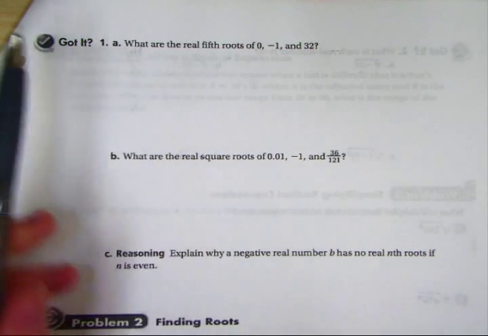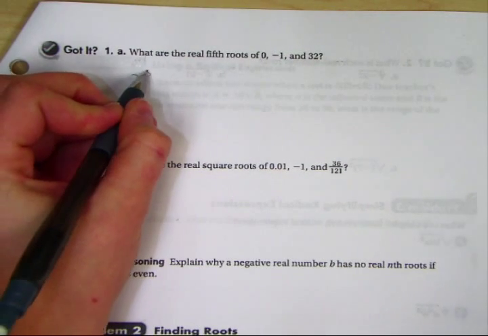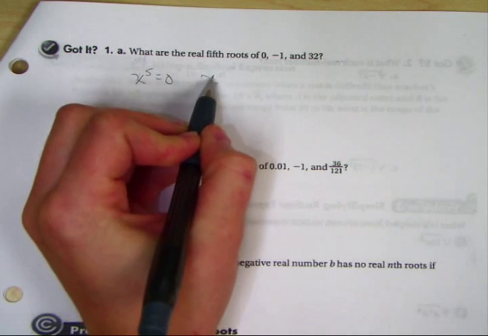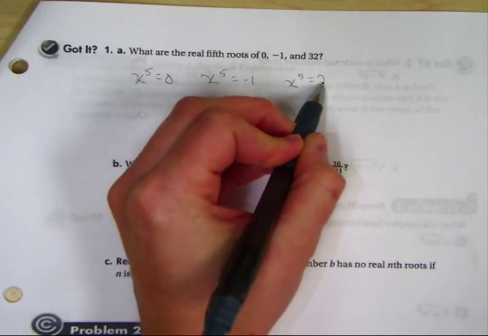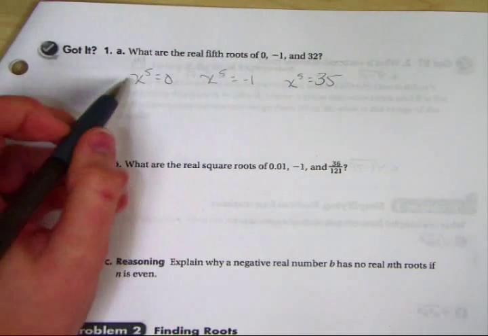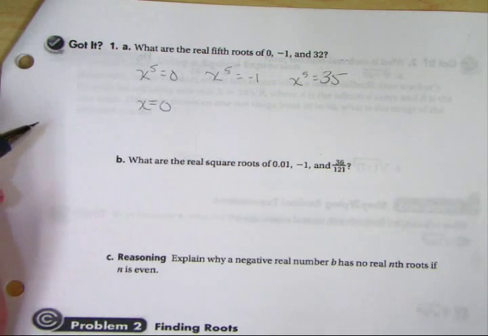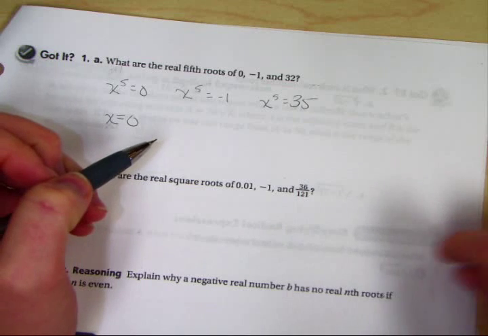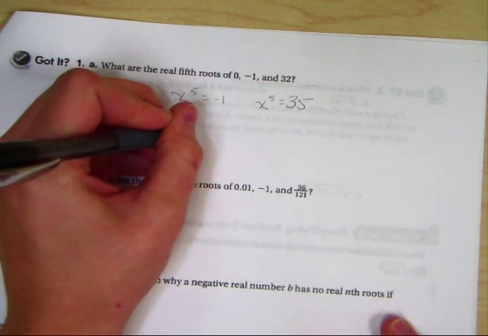In the guide at number 1, it is asking about fifth roots. So what we're going to do is write x to the fifth equals 0, x to the fifth equals negative 1, x to the fifth equals 32. Then we need to think of perfect fifths. This is asking the question, what to the fifth power is 0? So x equals 0. This is asking x to the what power is negative 1? Well, negative 1 to the fifth power is negative 1. So in this problem, x equals negative 1.